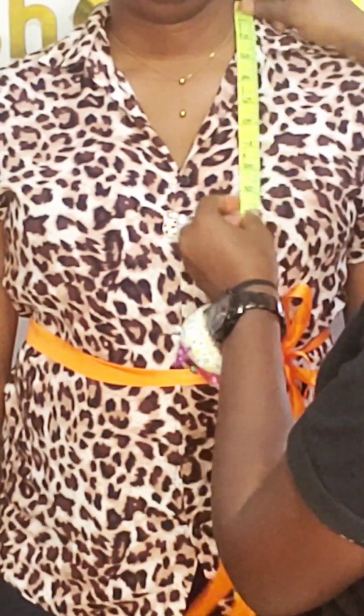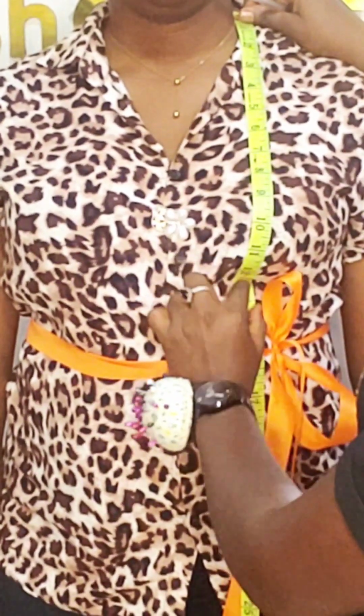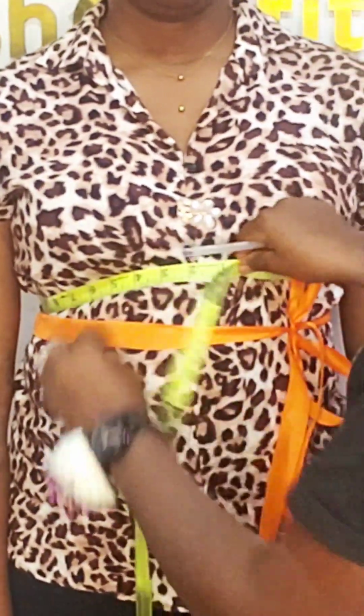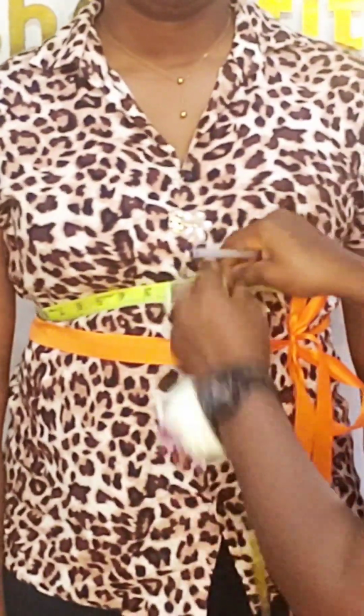So we are moving down to our under bust. Remember, this is where it's supposed to start, at the peak of our neck. So our under bust is 12.5. I'll take note of that, 12.5, and the circumference. Circumference is 33. You must be able to move your tape round.